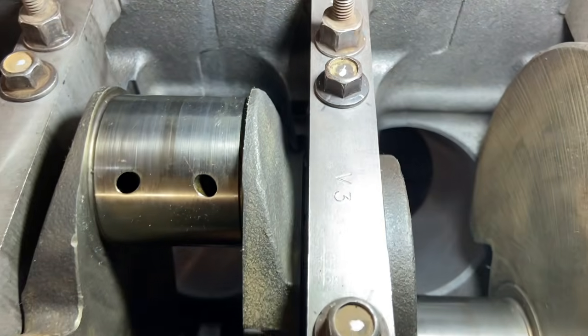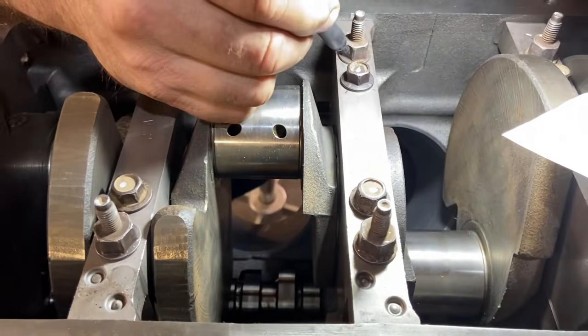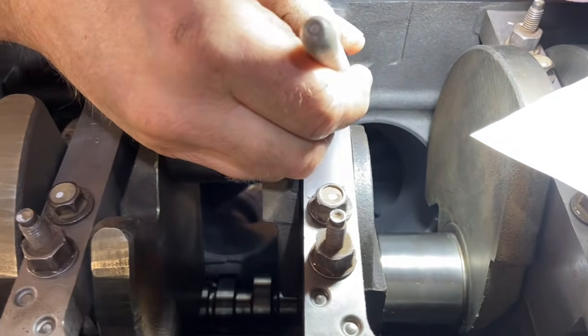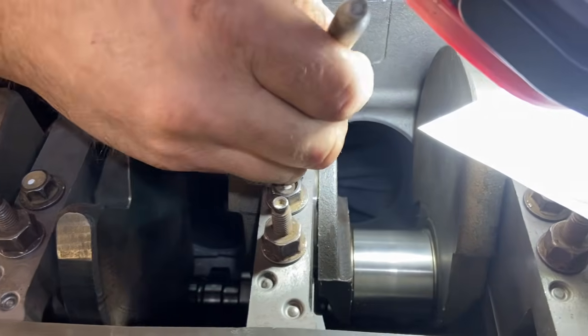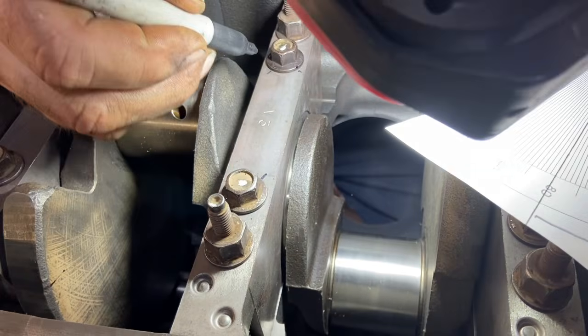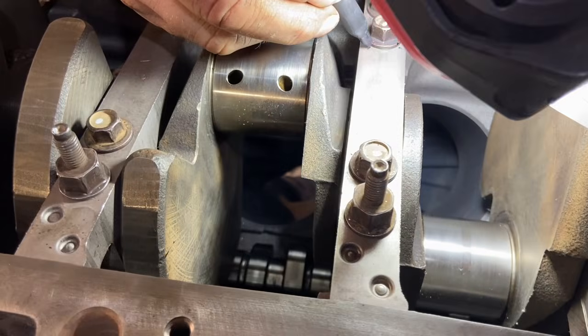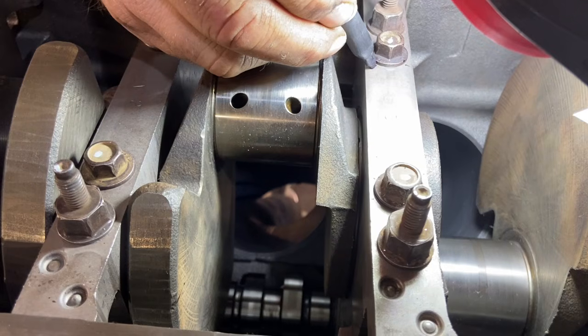The next thing that I'm going to do, so the bolt's tightening in this direction, so I am going to highlight the edge of the bolt, try and be as centered on that as I can with a really sharp Sharpie, and draw a line on the block.